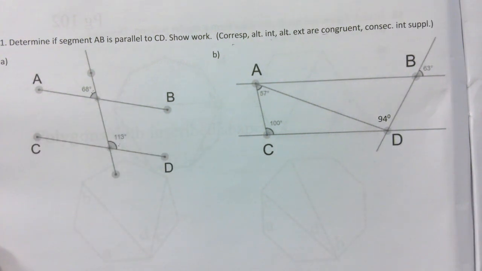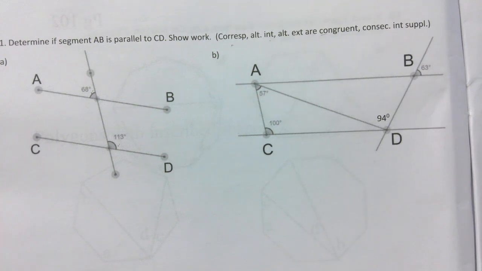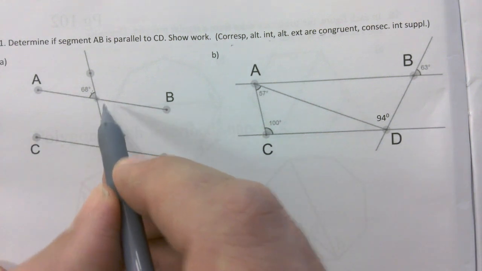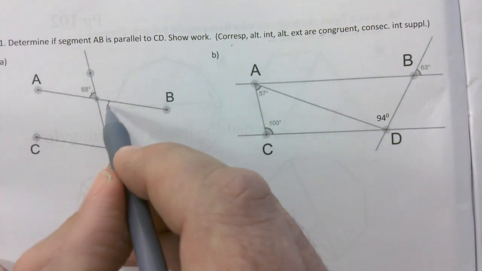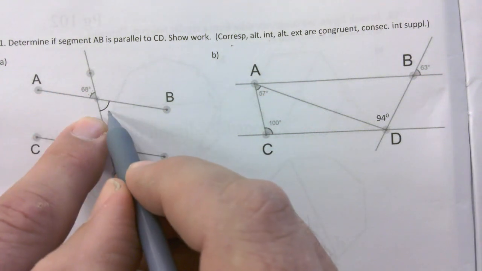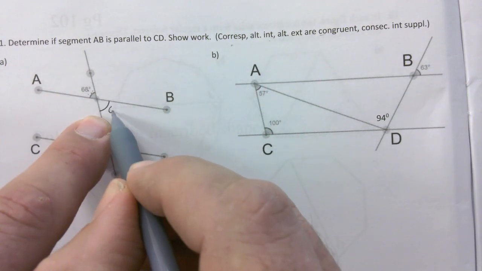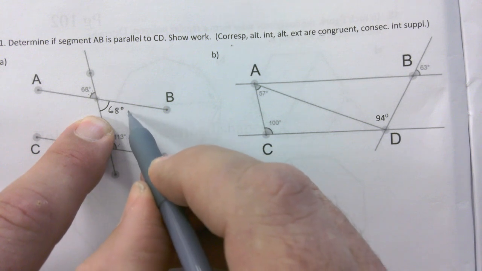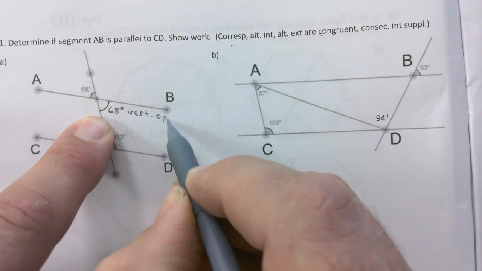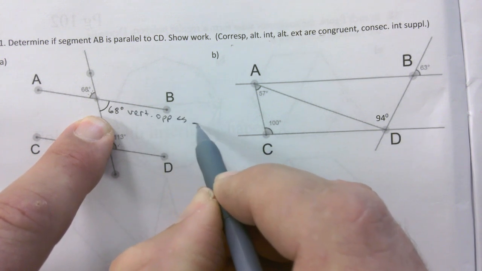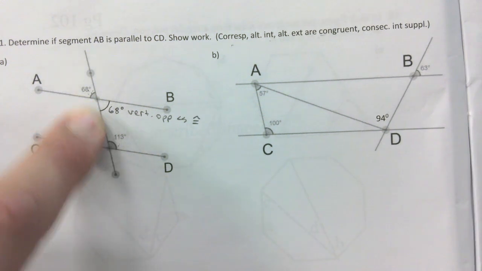We don't. Is there a way we can kind of shuffle things around a little bit until we do? Yeah, so this is what I'm going to do here. Yeah, pencil is okay. I'm going to figure out what this is. This is 68, correct? Vertically opposite angles are congruent. Do I have a name for those two?